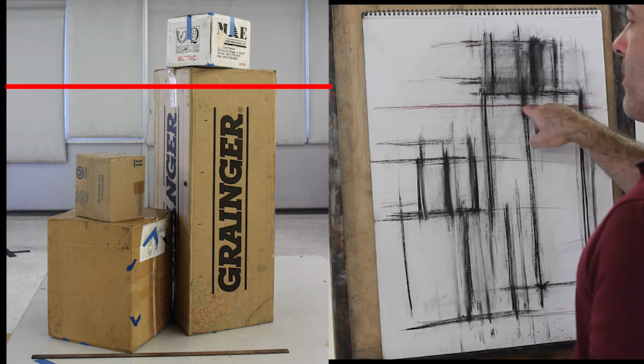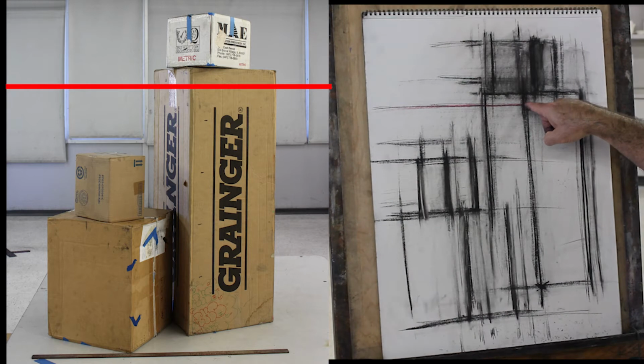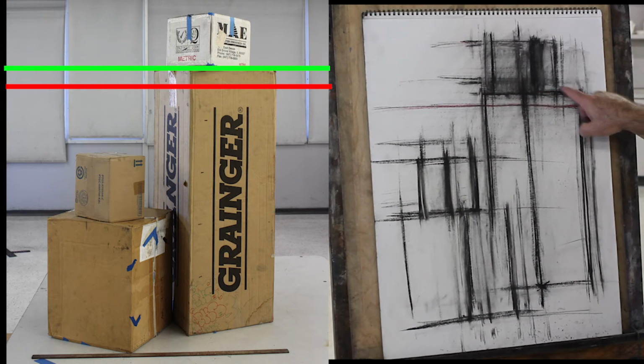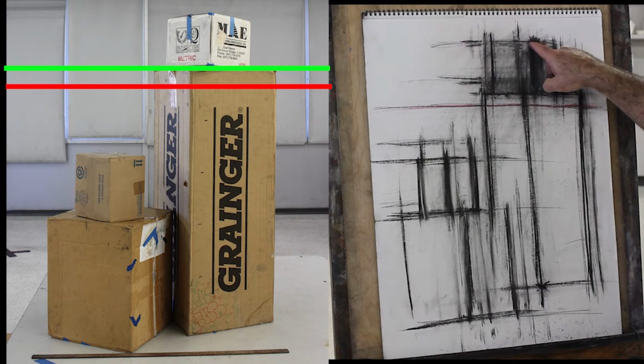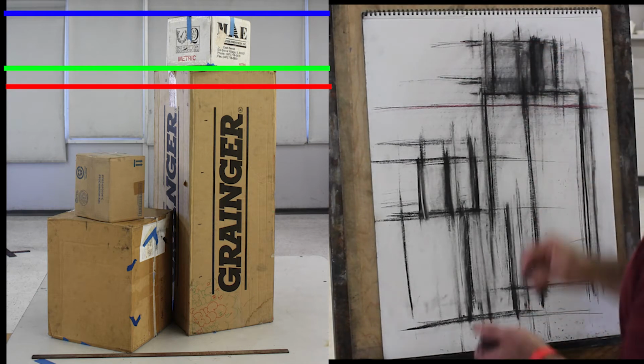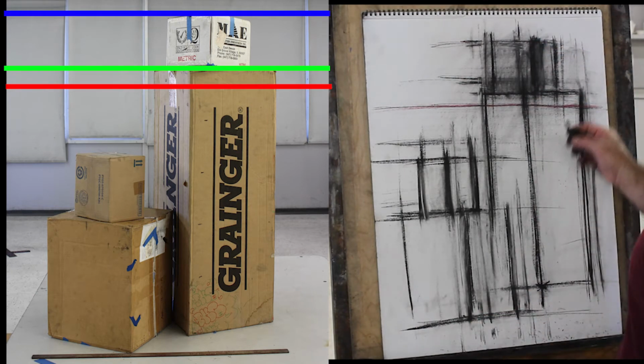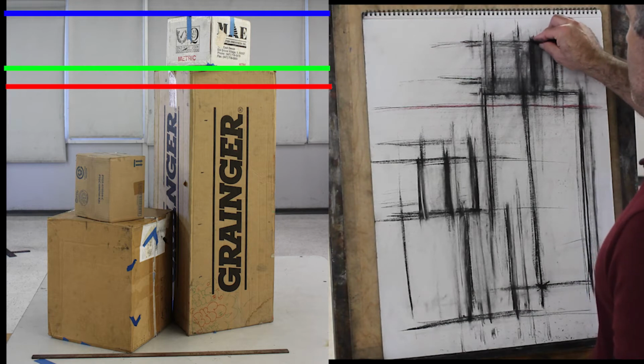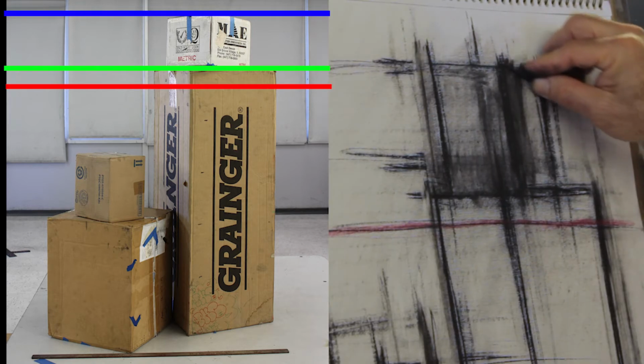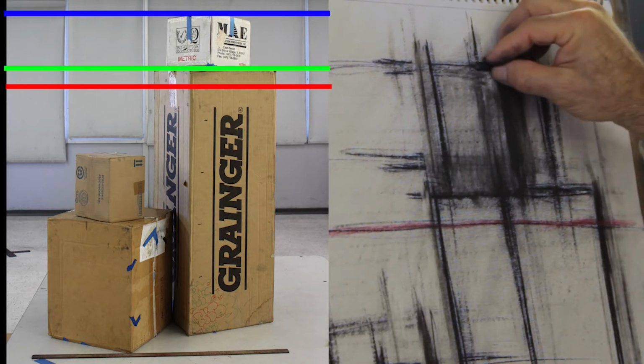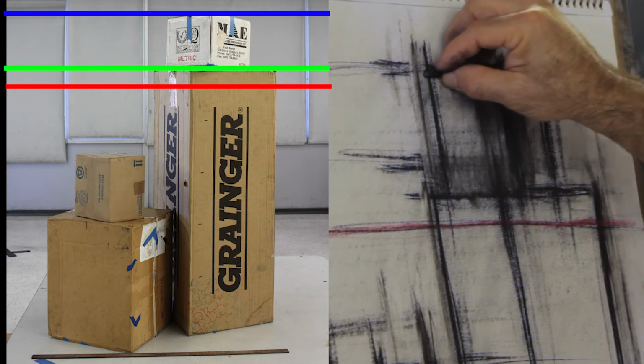This is a really important point because it's going to affect angles. Because that horizon line is a little lower than the height of this box, and it's certainly a bit lower than the height of that box, it means that even if you see it flat, it cannot be flat. This makes the angles point down.